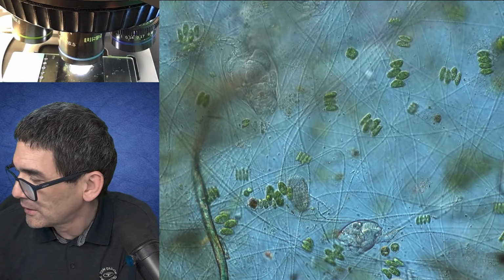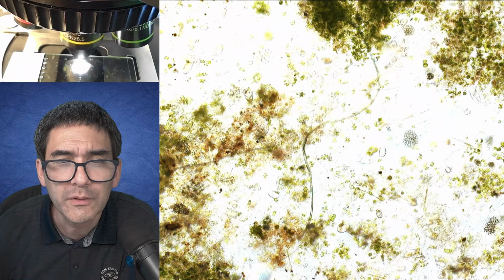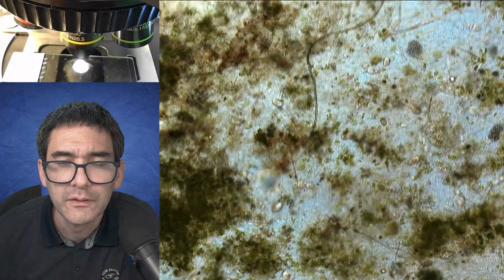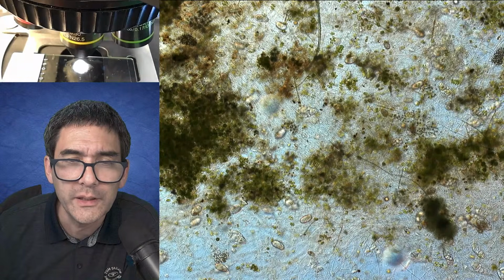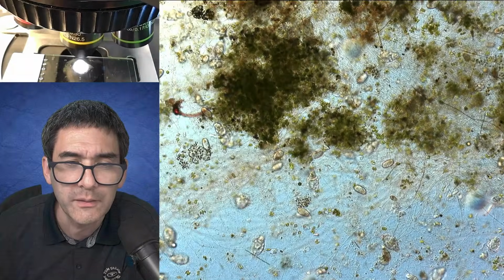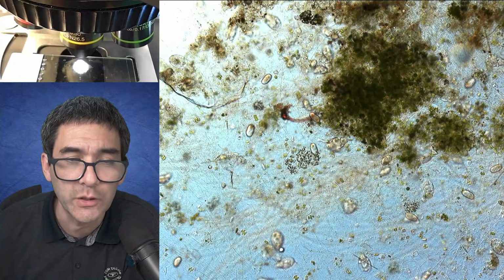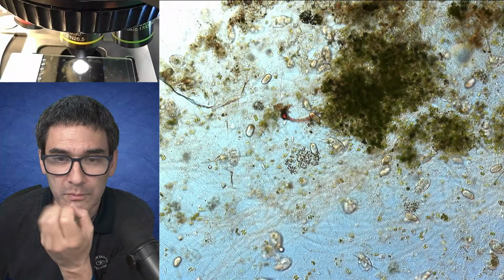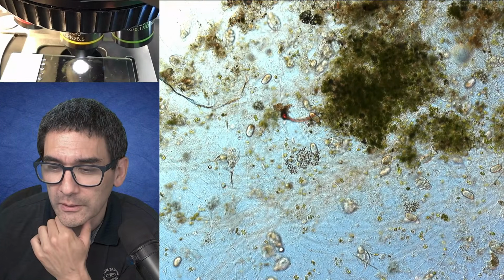So let's have a look again at a lower magnification. That's why I always recommend, if you have problems finding interesting things, take some solid material. Very often, living things are actually next to some debris and solid material.